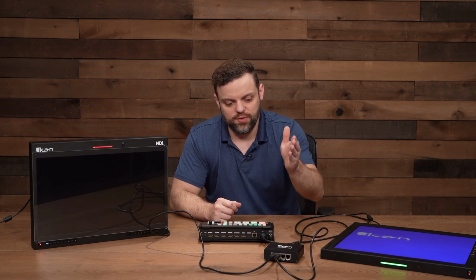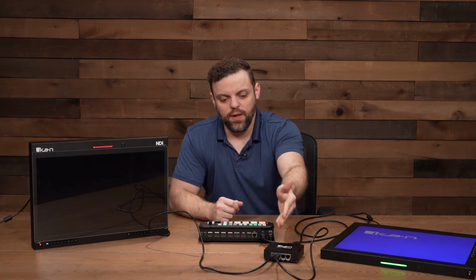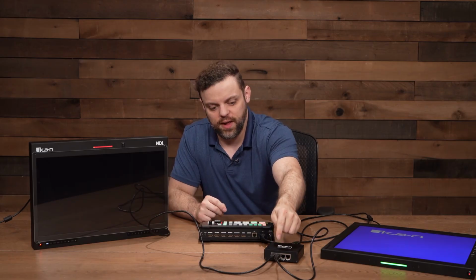So the Ikan Tally interfaces make the process of setting up Tally extremely easy. All you have to do is plug the Tally interface into your switcher, and then plug each of your Tally light monitors into their designated camera port on the Tally interface.